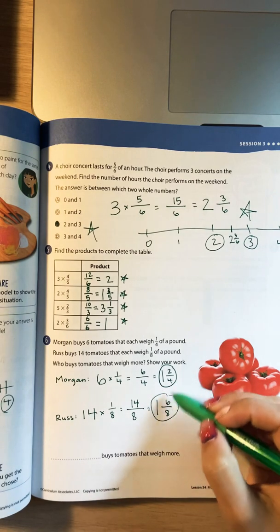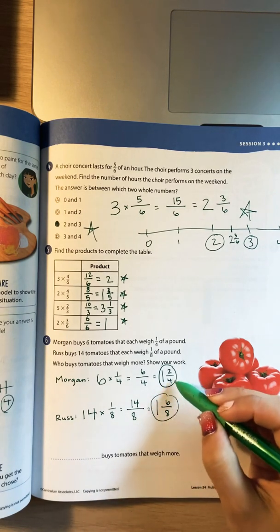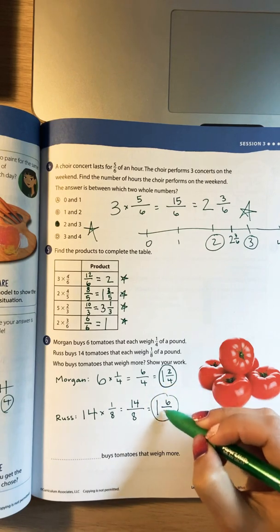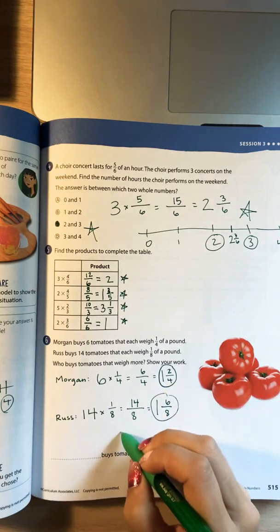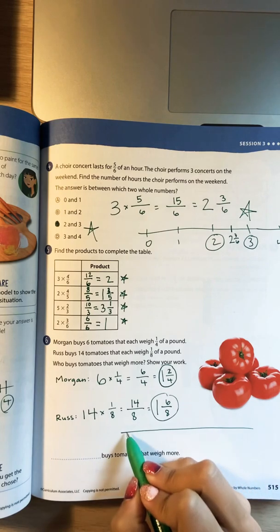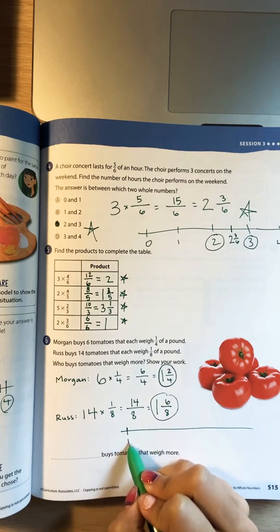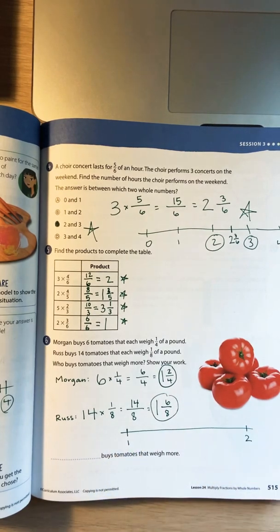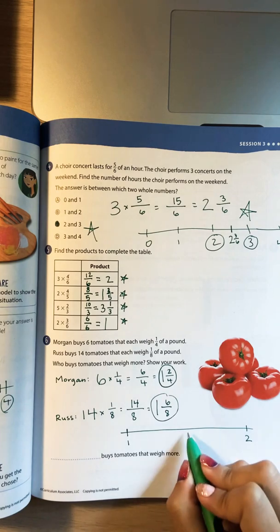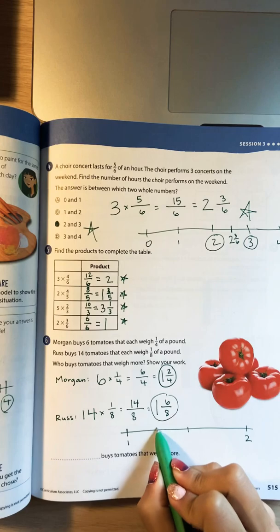So it's hard to compare these two amounts because this one's in fourths and this one's in eighths, right? So I'm going to use a little number line. This is going to be 1 whole. This is going to be 2 wholes. And then I'm going to use another color because I'm going to put fourths and eighths on my number line, okay? And I don't have a whole lot of space, but that's okay.